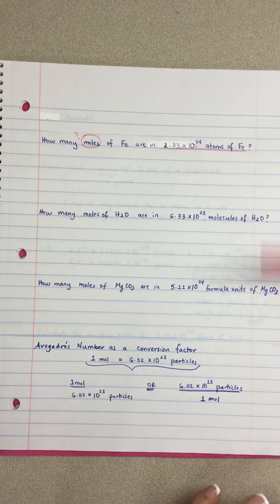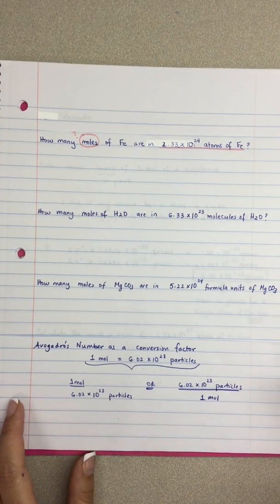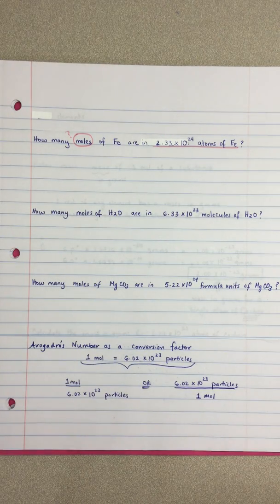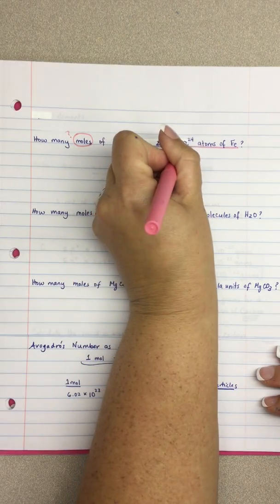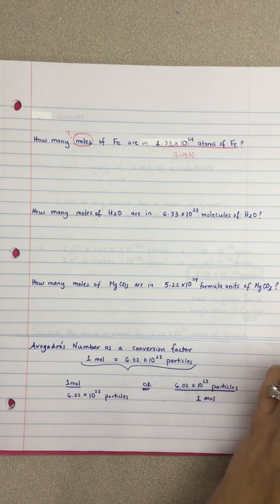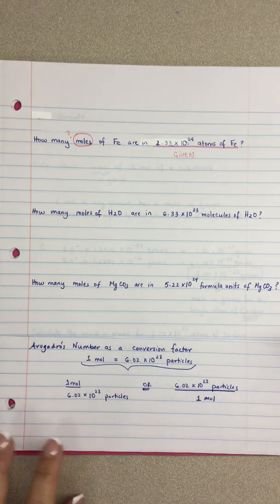Now this problem here, we're still using Avogadro's number because we have units of atoms and moles. So what relates moles and number of atoms, which is a number of particles, is Avogadro's number. It's a similar type of calculation, but we're going from atoms to moles instead of from moles to number of particles. So the given now is the number of particles, and we're trying to get number of moles.